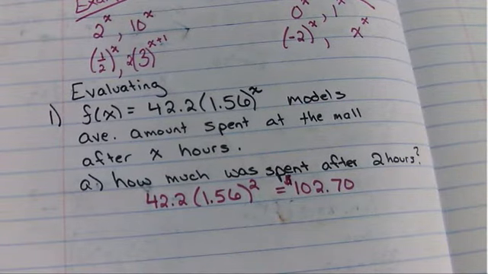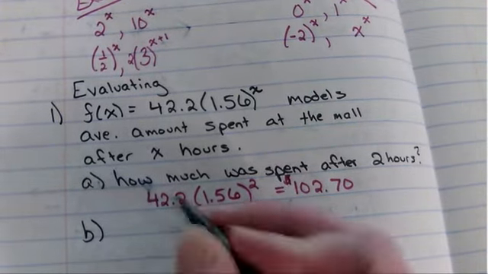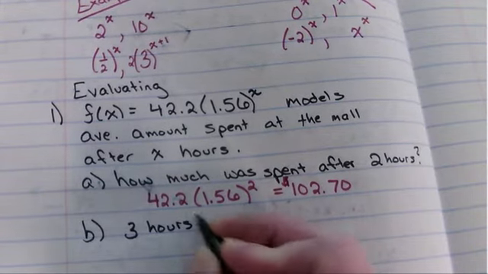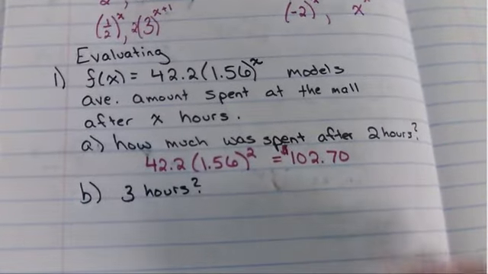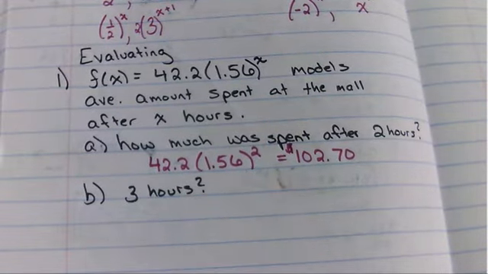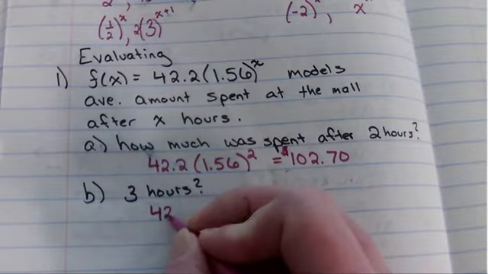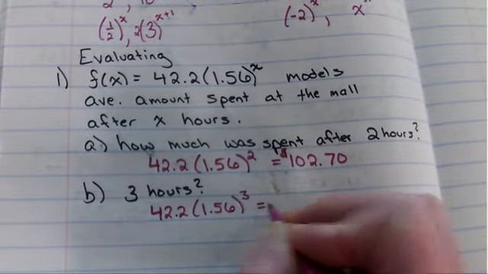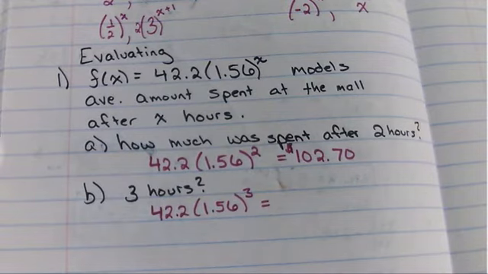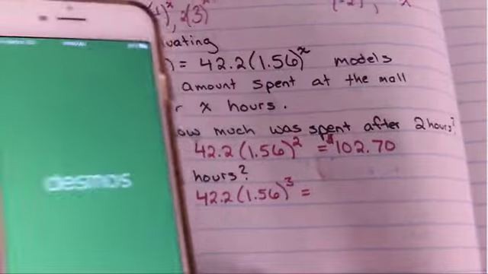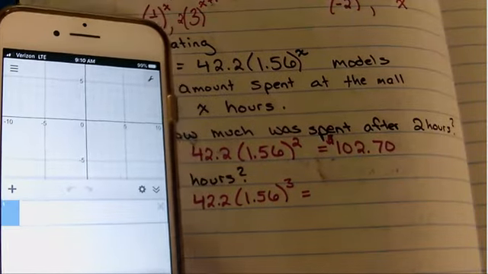My Desmos. What if the next one says, well, what about after 3 hours? Well, then we're just going to replace the x with 3. I'm going to pull up Desmos on my phone. If you didn't know you could put it on your phone, yes you can.